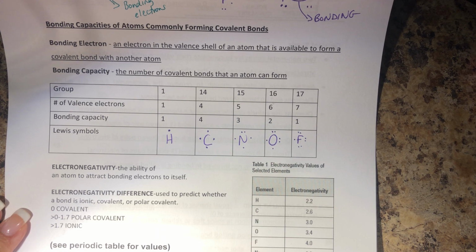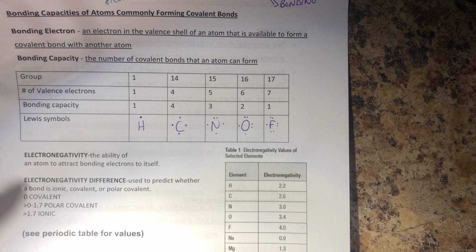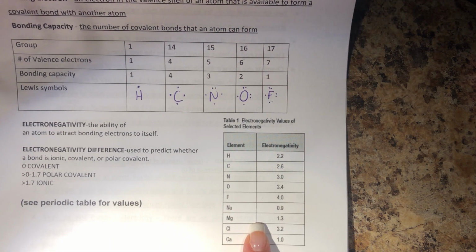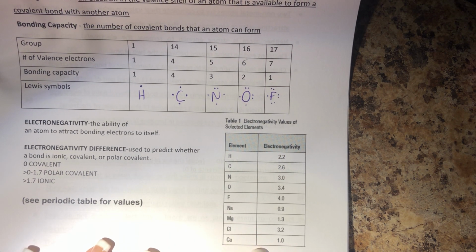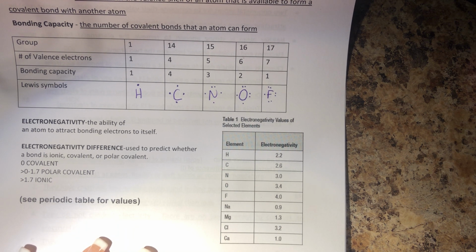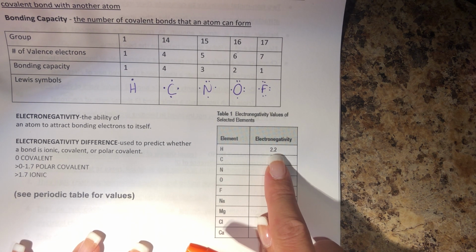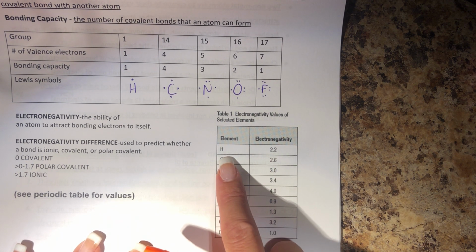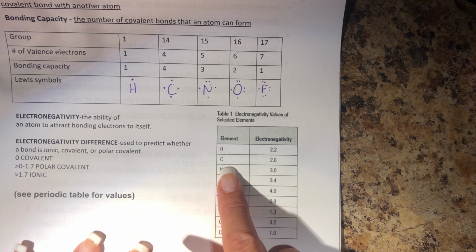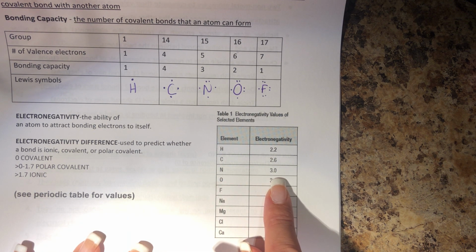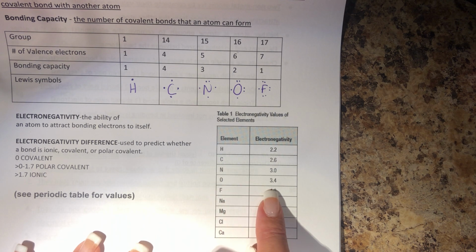Your periodic table also has these values. You also can see a chart of them, and you might see various different charts. Use whatever information's in front of you. For our purposes, use mostly your periodic table. This is right out of your textbook, and it's showing electronegativity values. Hydrogen is 2.2, carbon is 2.6, nitrogen is 3.0, oxygen is 3.4.